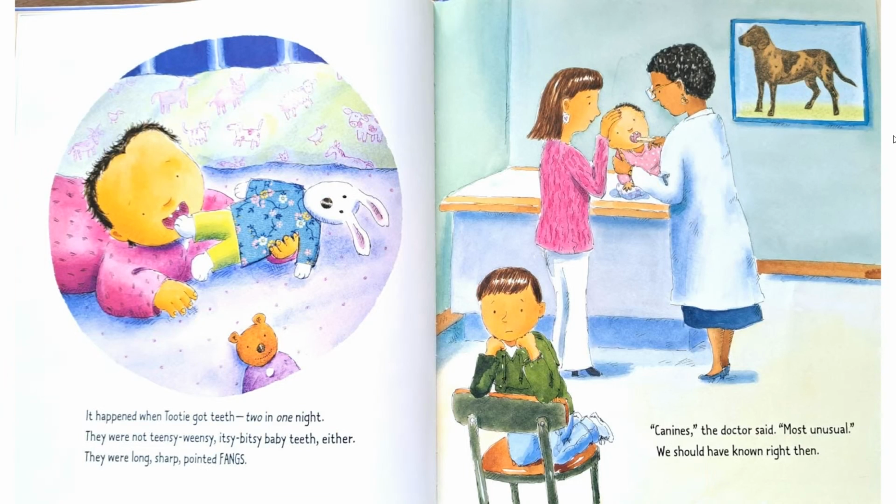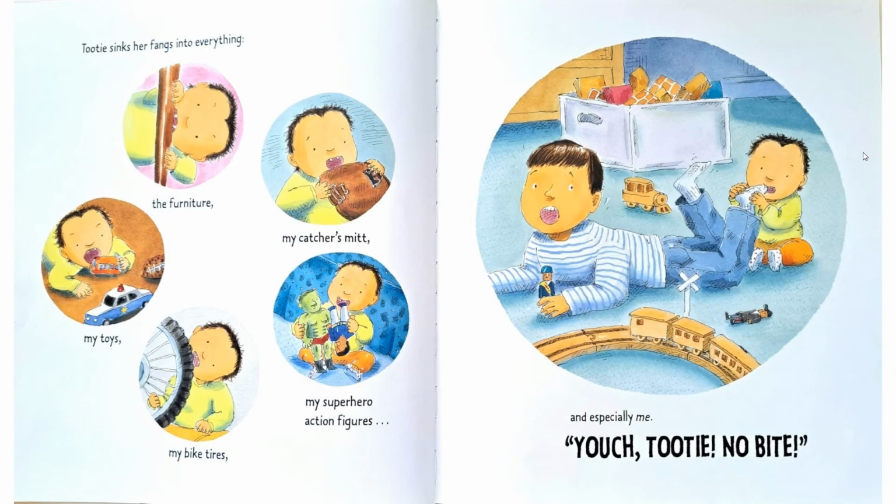It happened when Tootie got teeth, 2 in one night. They were not teensy weensy, itsy bitsy baby teeth either. They were long, sharp, pointed fangs. Canines, the doctor said, most unusual. We should have known right then. Tootie sinks her fangs into everything. My toys, the furniture, my catcher's mitt, my bike tires, my superhero action figurines, and especially me.